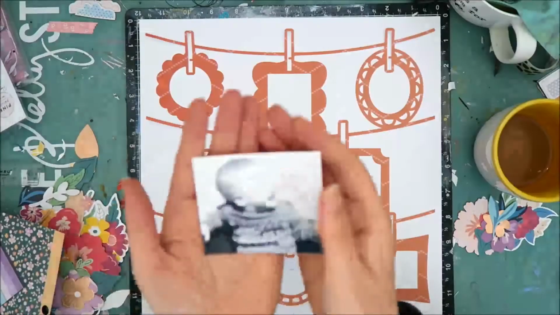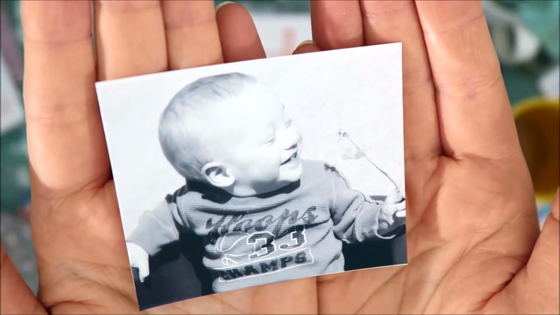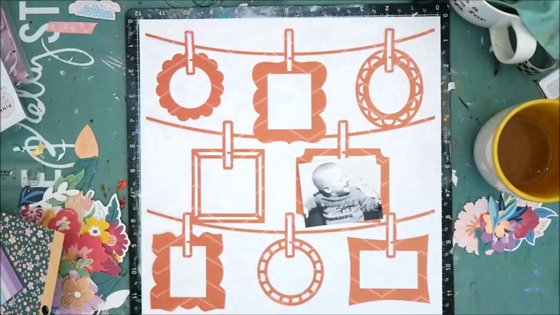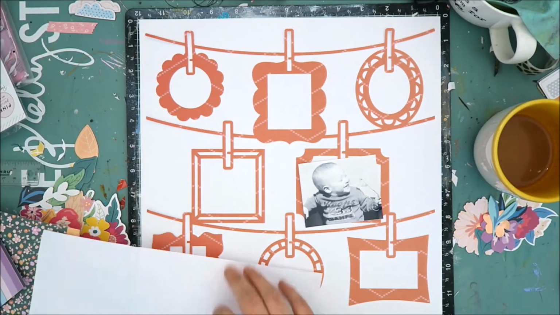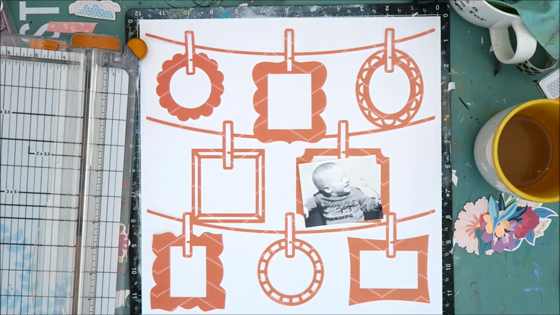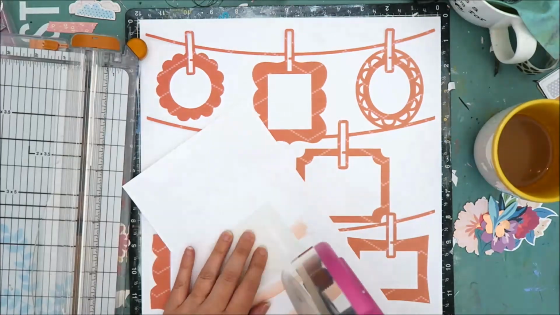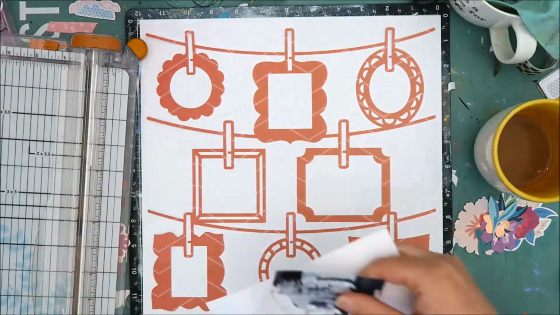All right, so let's go ahead and move on to the scrapbooking portion of this process video. I went ahead and cut the cut file on a pattern paper from the Pink Paislee Paige Evans Whimsical collection, and I am going to be using a photo today of my son.